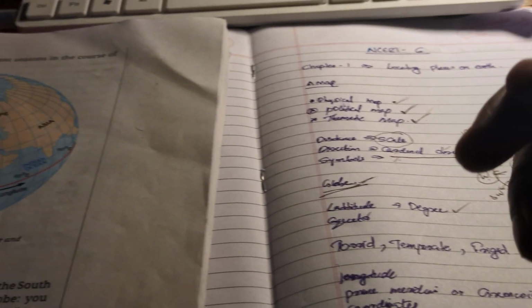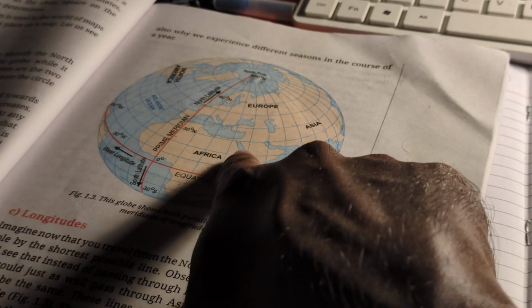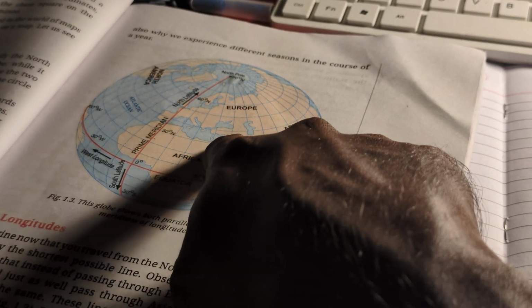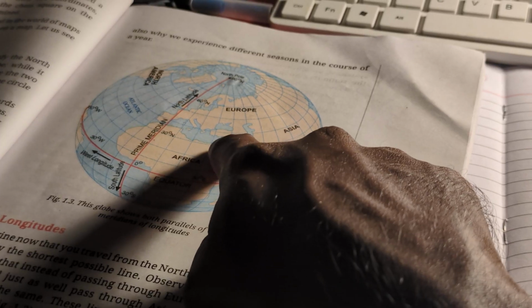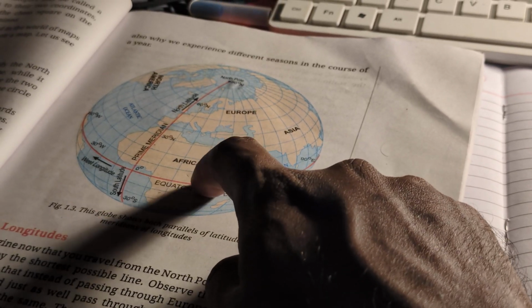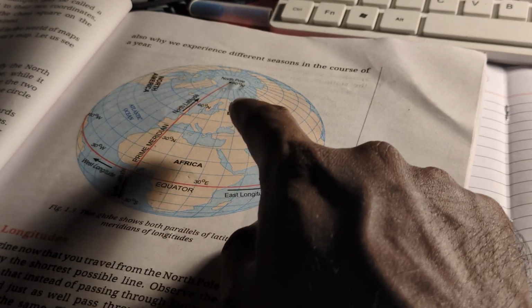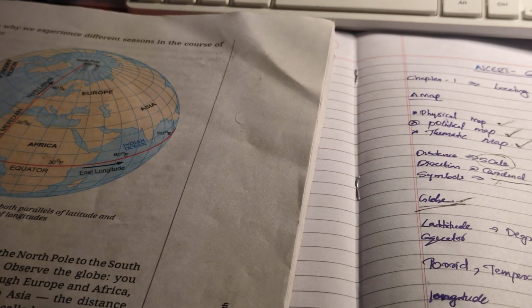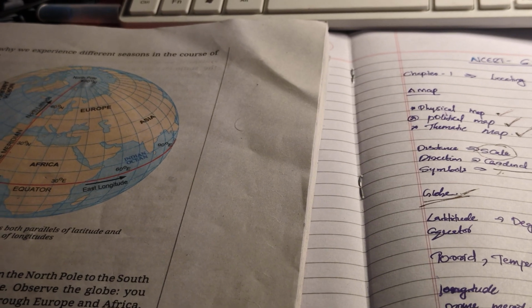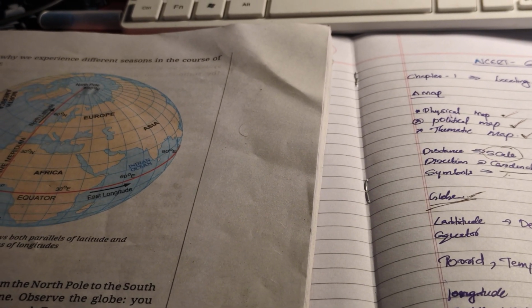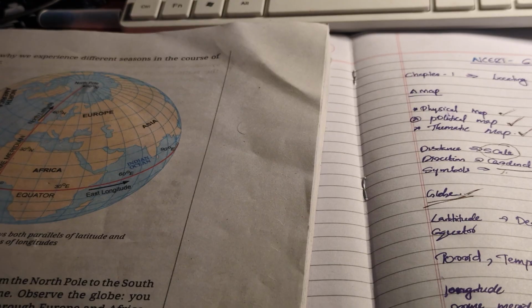When we move away from the equator, the temperature falls, but it won't be the lowest, just lower than at the equator. So it is called a temperate region, where the temperature of that region is moderate.